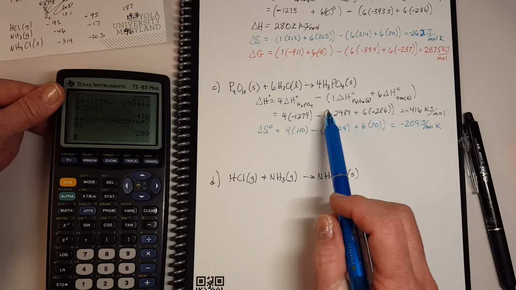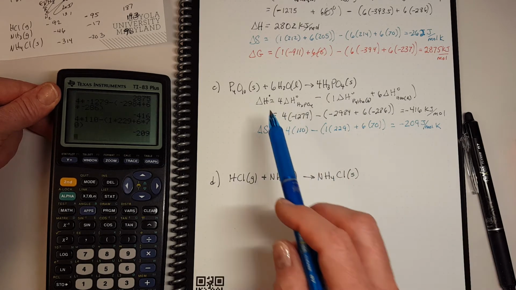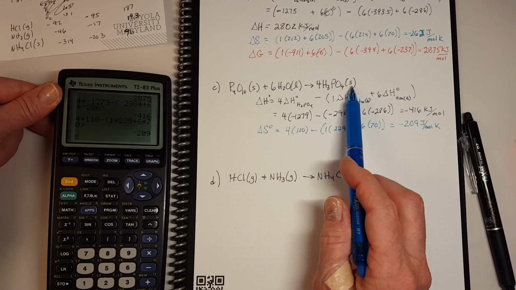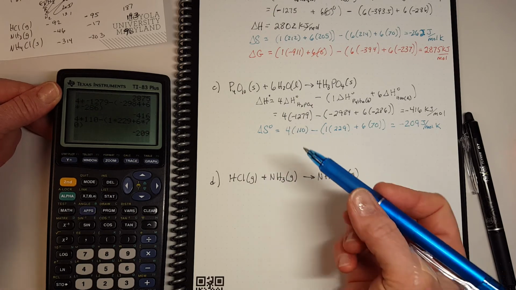Means it's getting more orderly, right? If the S is negative, it's getting less disorderly, more orderly. That makes sense. I'm going from a solid and a liquid to a solid. That's more orderly than two, and one of them being in the liquid state, so that would make sense.